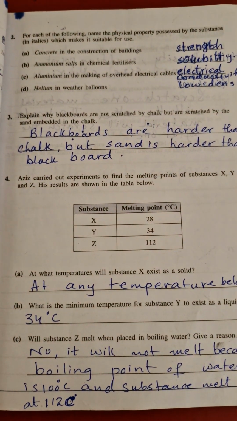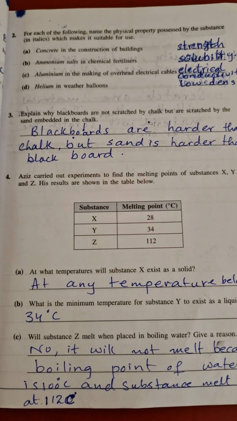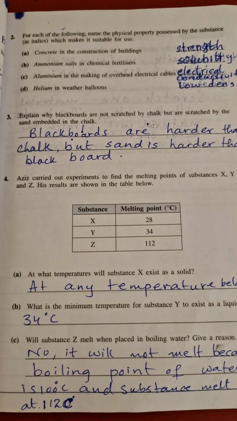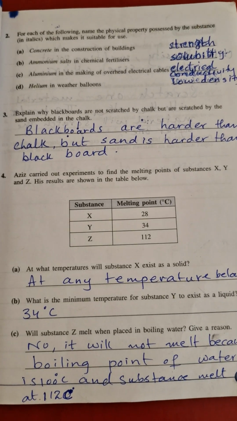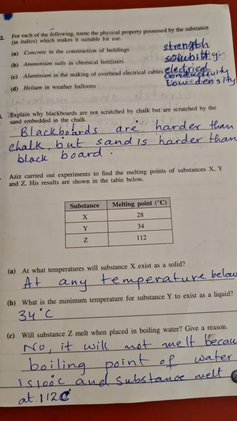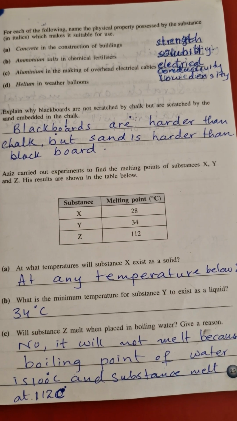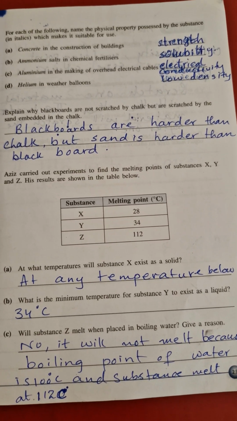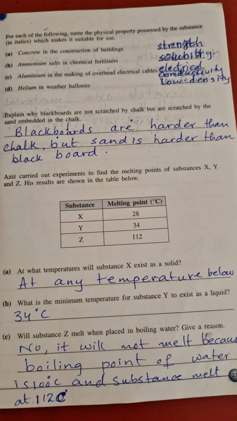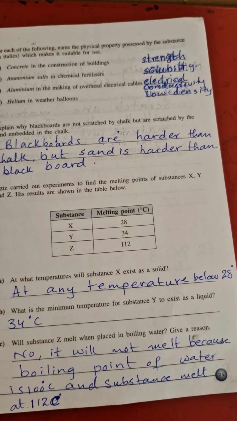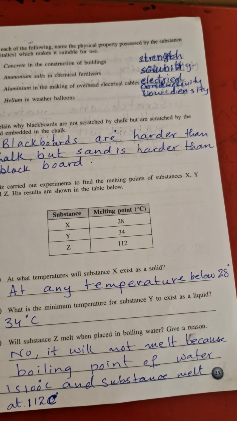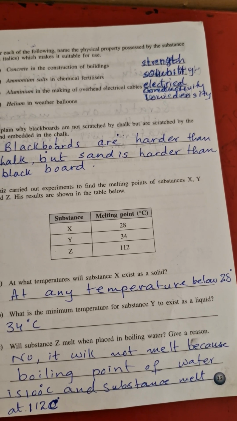At what temperatures will substance X exist as a solid? At any temperature below 28 degrees, substance X will exist as a solid.